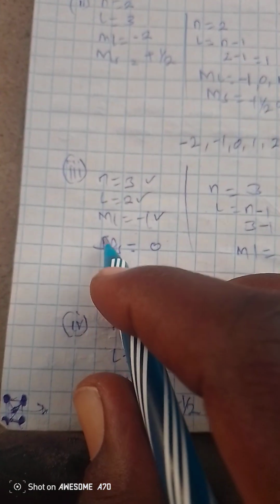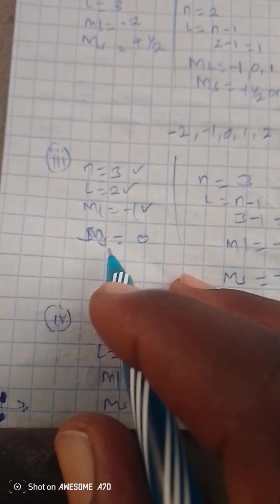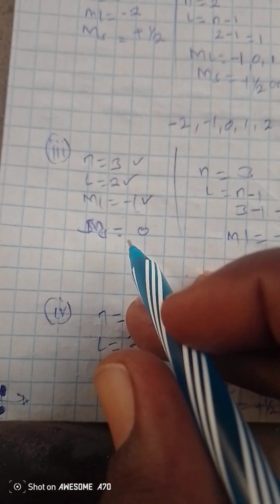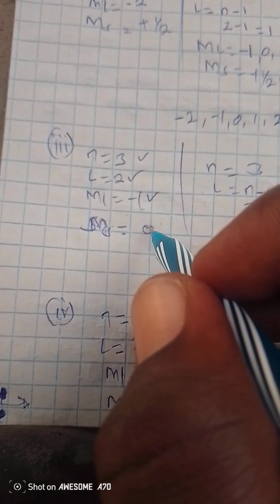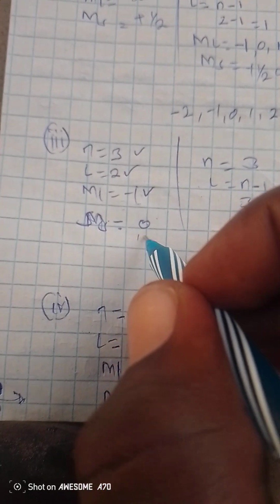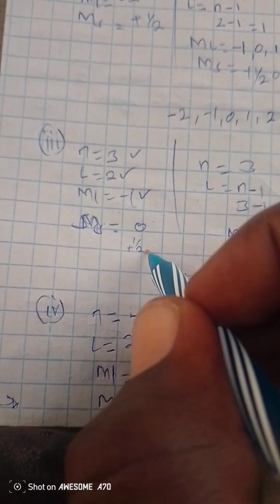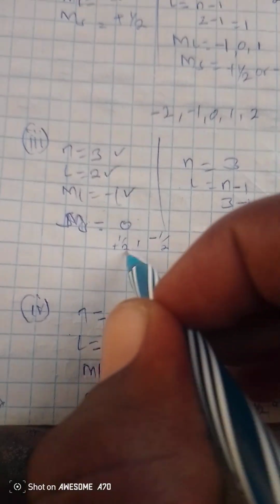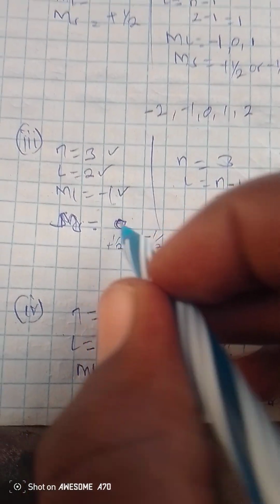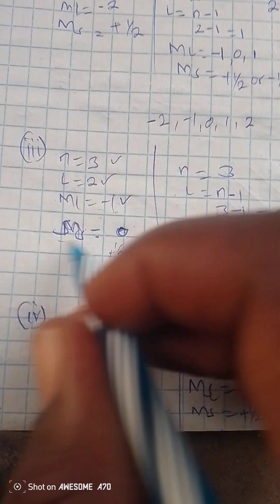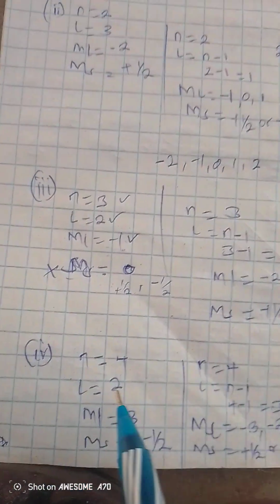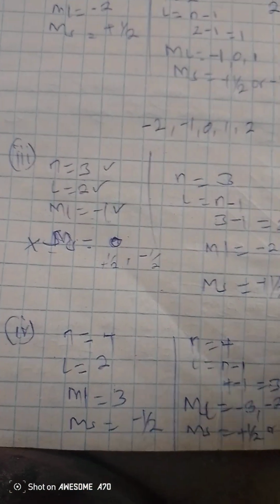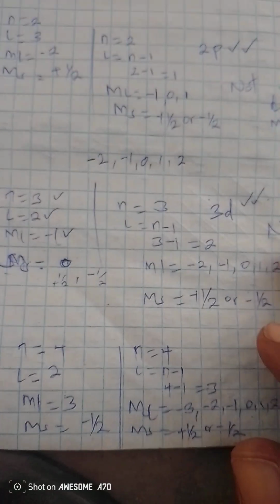Then ms, which is the spin, I said that spin is constant, whereby it has only positive a half and negative a half, these ones. But when you see this, it is not existing. This one is wrong, and that is why it does not satisfy the set of quantum numbers.